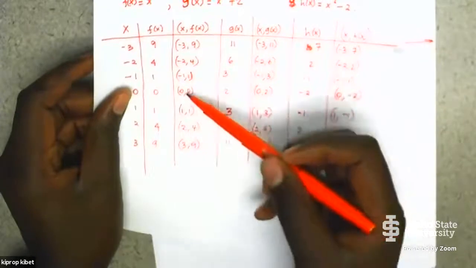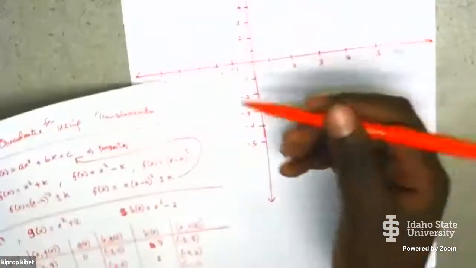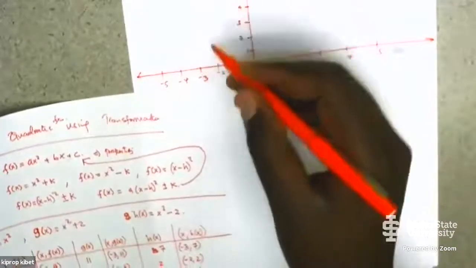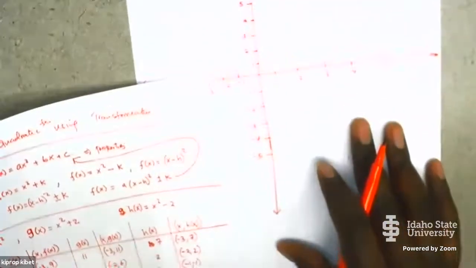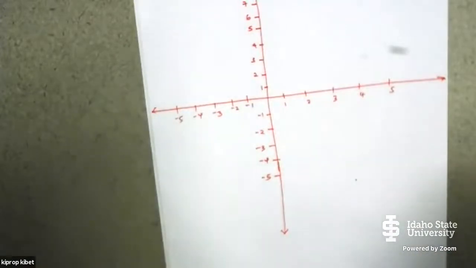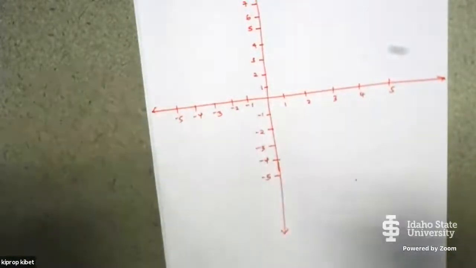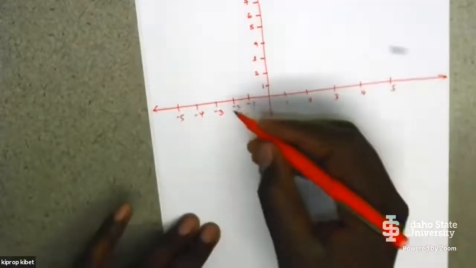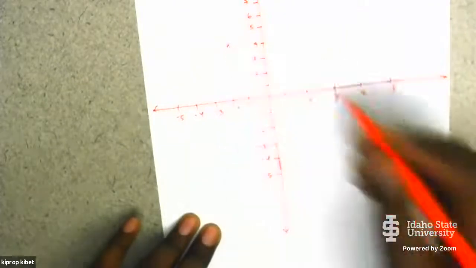So we can start from -3 and 9. So -3, and then it goes to what? 9 is somewhere here. Okay. Are you guys seeing that? -3, 9. And then -2 and 4. So -2, and then 4 is somewhere there.